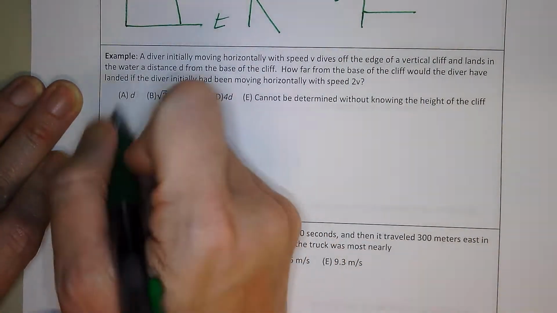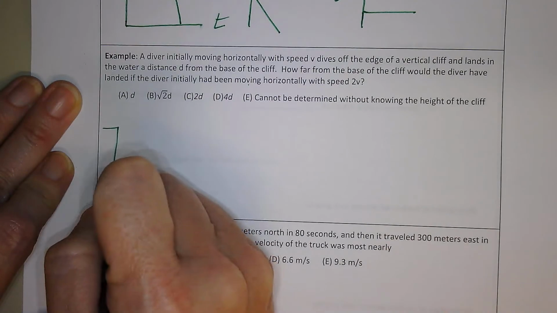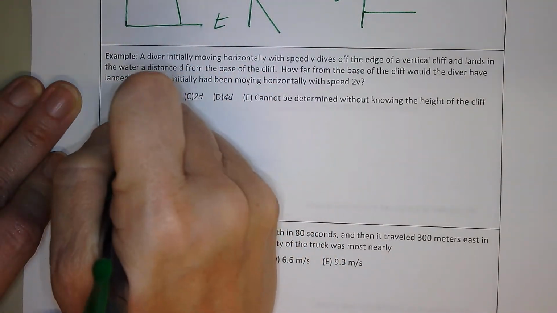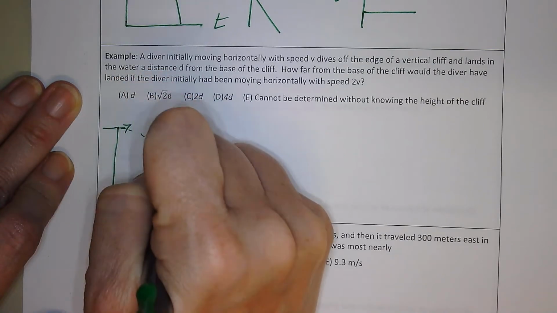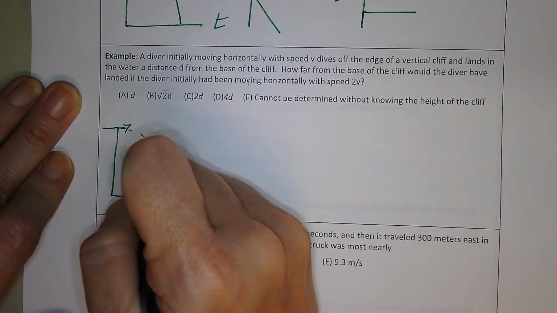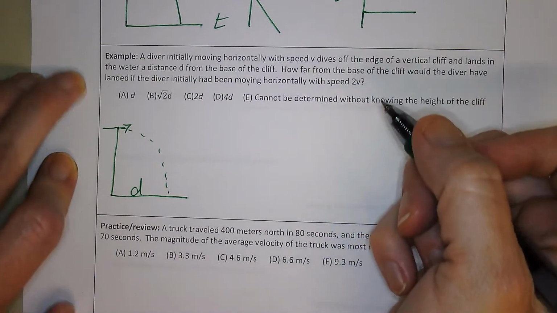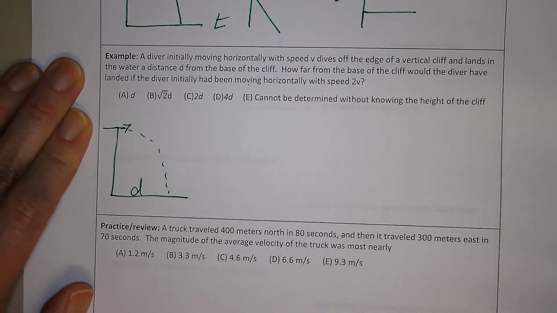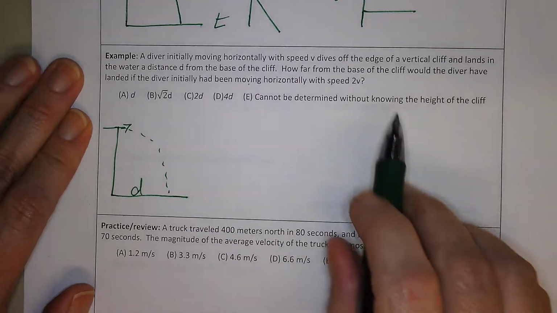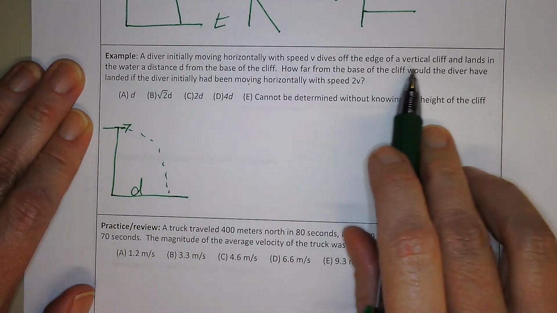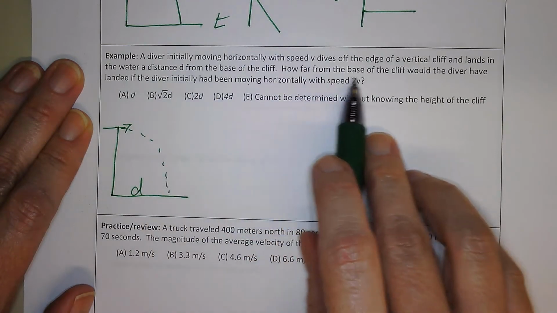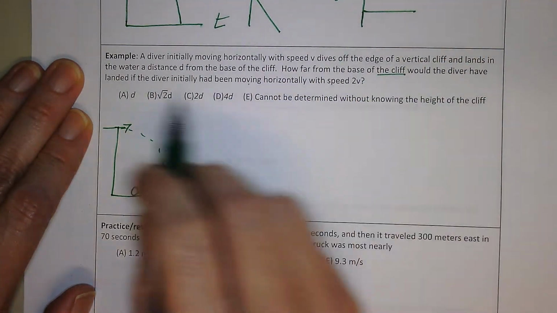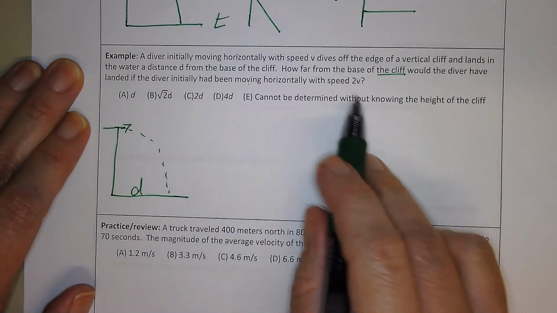Okay, so here's my cliff and here's the water below. So we're saying she dives off with v, okay, and ends up at d away. Well, if it's the same cliff, then it's going to have the same height, right? It says she's moving with the speed of this vertical cliff. How far from the base of the cliff? Same cliff. I assume it's the same cliff, okay? Would the diver have landed if the diver had initially been going with a speed of 2v?